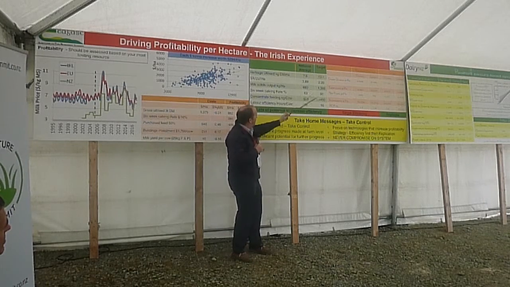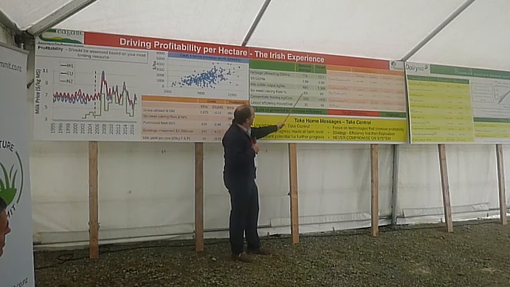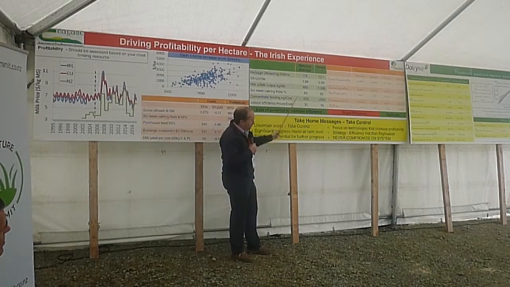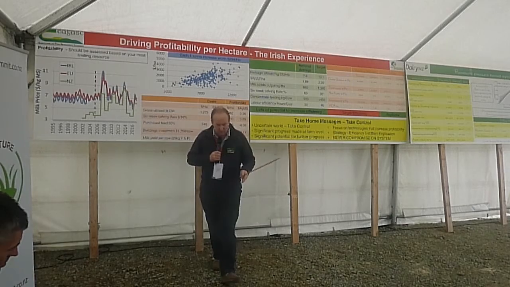We're still stocking 1.9 livestock units per hectare. We're producing about 680 kilos of milk solids. The 6-week calving rate is 63%. We're feeding roughly 900 kilos of concentrate, and our labour efficiency is 30 hours per cow.